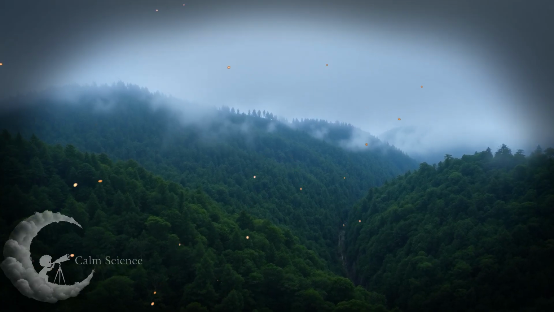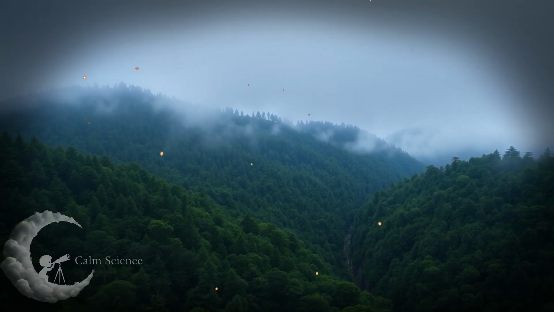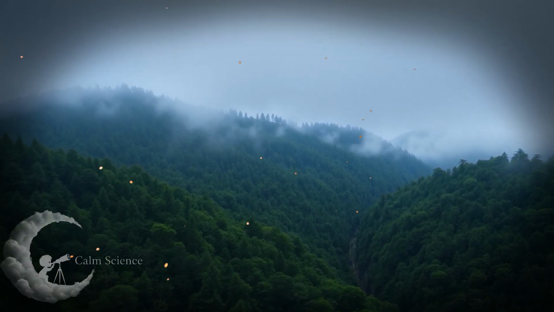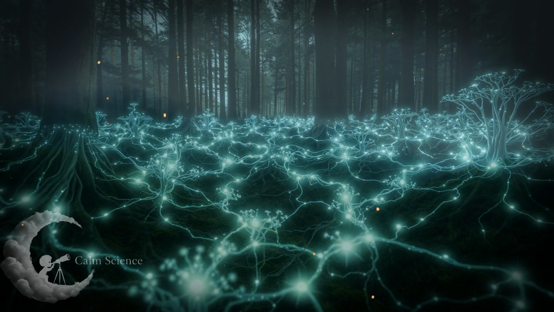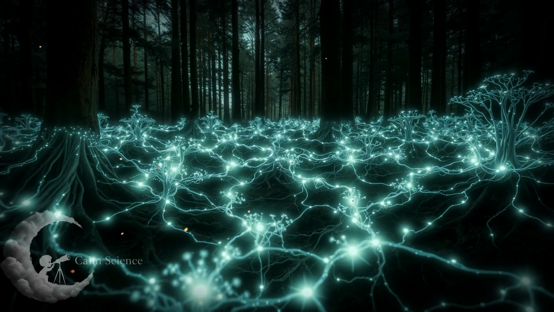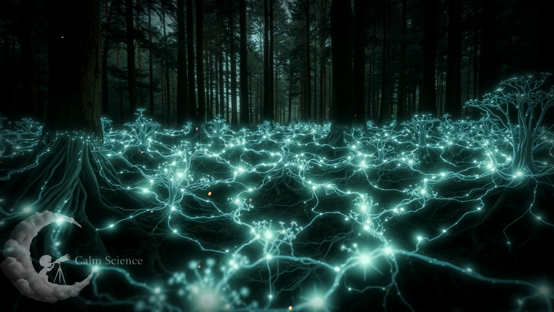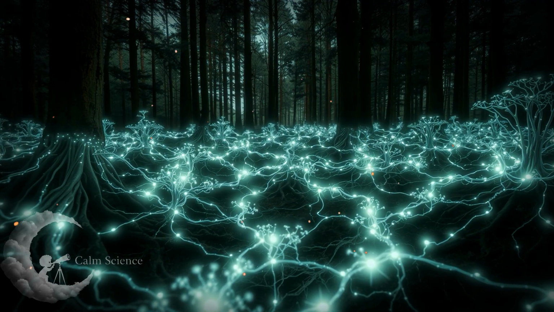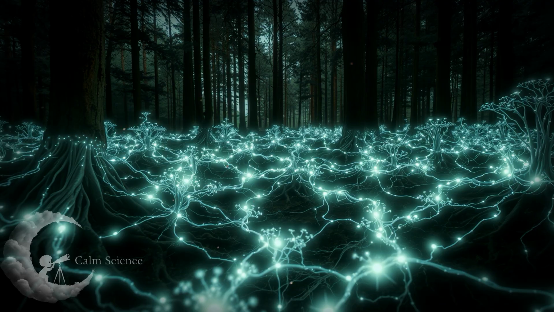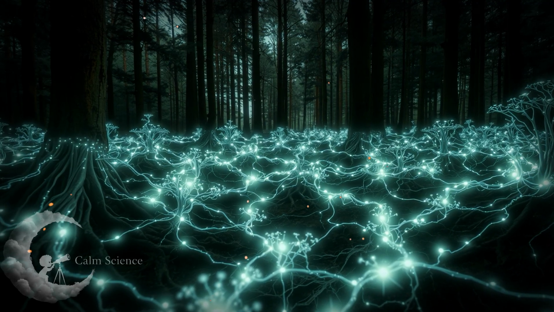The branches may be swept back, giving the tree a flag-like appearance. This is not a deformity, but a living record of the tree's struggle and adaptation. As the pattern repeats, the tree's form tells the story of the invisible forces it has endured throughout its long and patient life. Let the image of the forest deepen your rest.